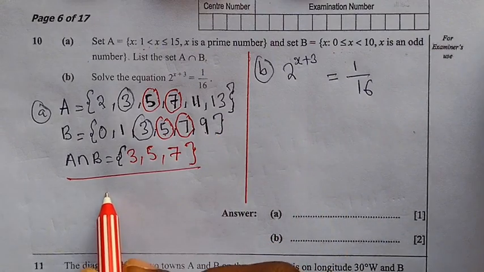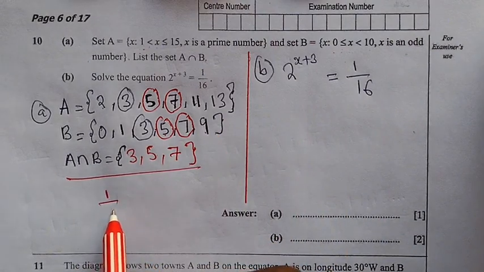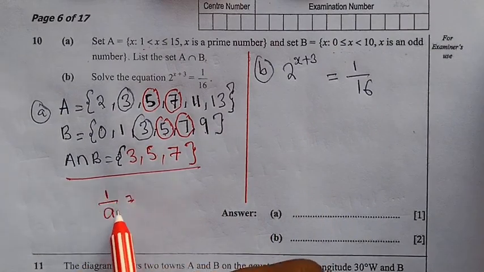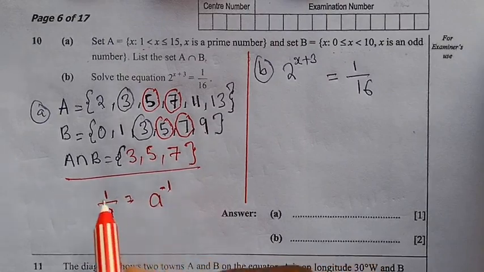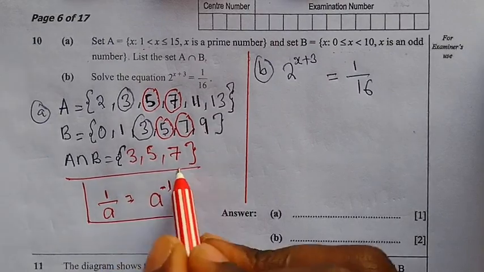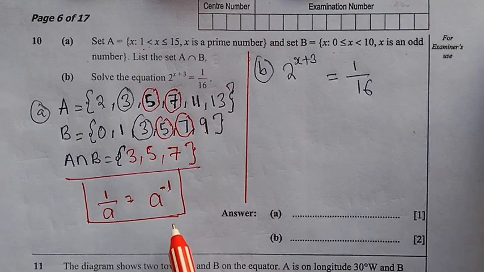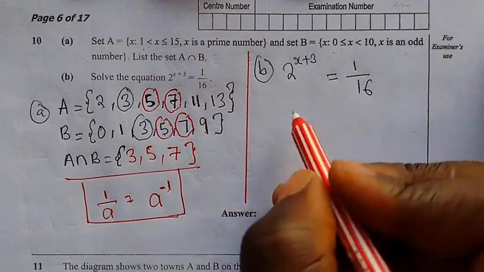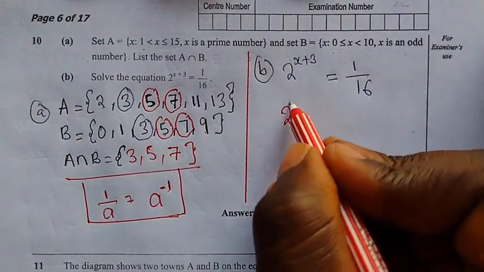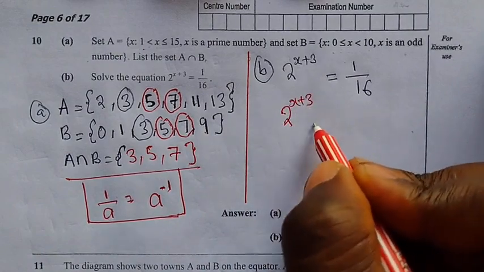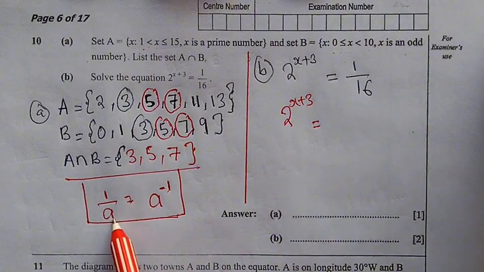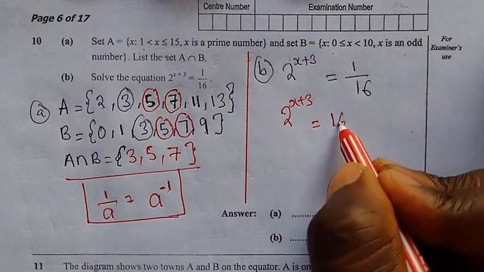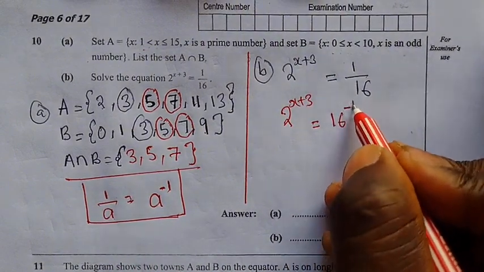If you have 1 over a, you can write this as a raised to the power of negative 1. So we have 2 raised to the power x plus 3 equal to 1 over 16, so I'll write the base 16 raised to the power of negative 1.